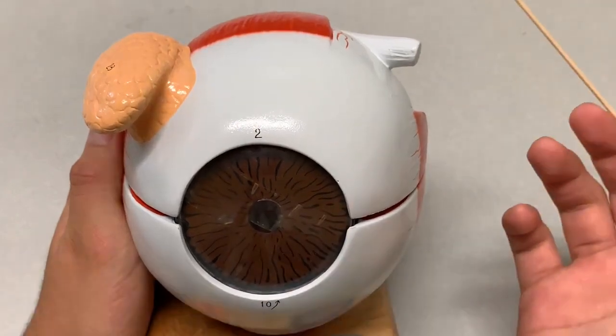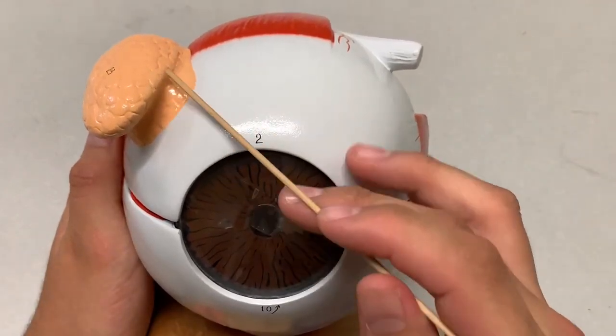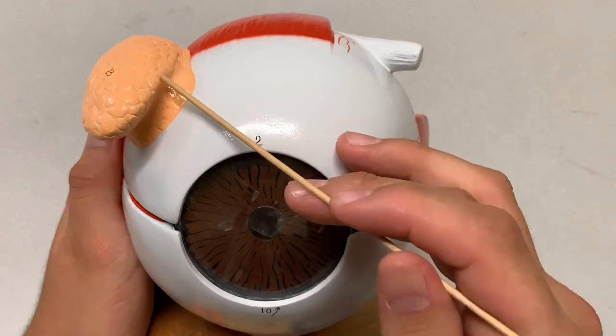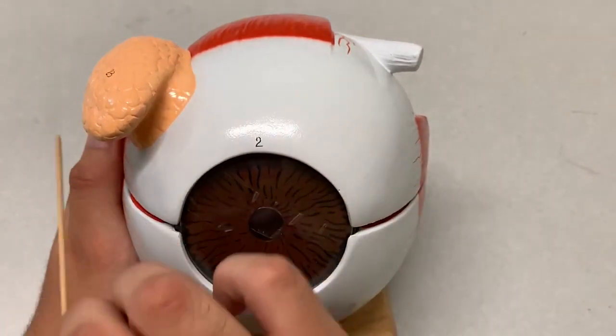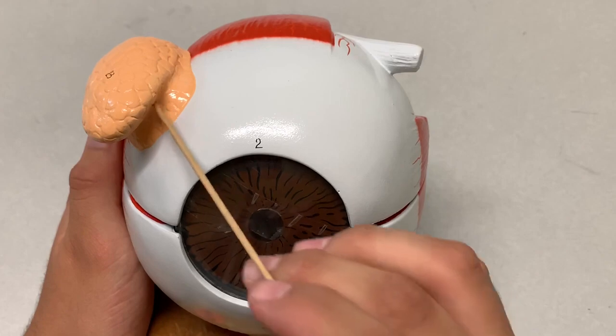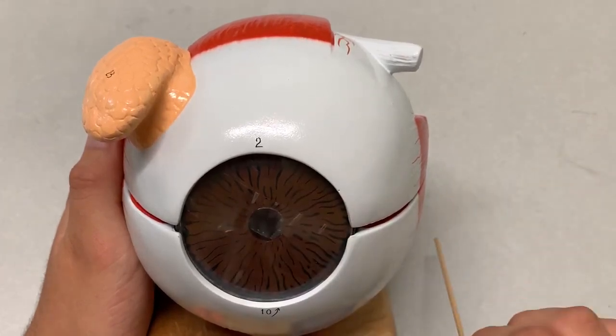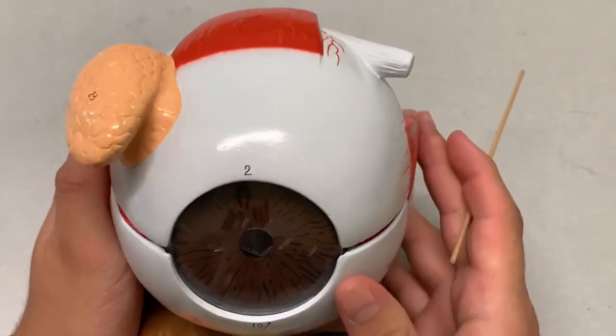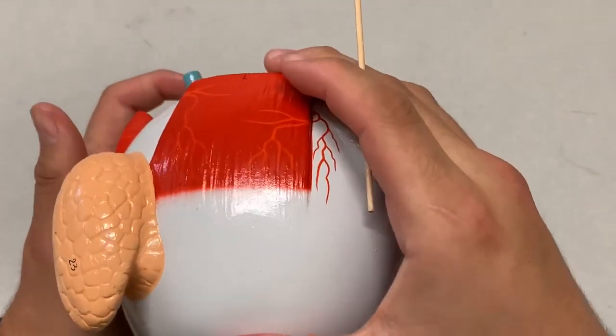It is important for you to remember that the lacrimal gland produces tears, and it's a structure that is found at the lateral aspect of the eye. If this is lateral, over here, that's medial. Alright, so let's remove this.